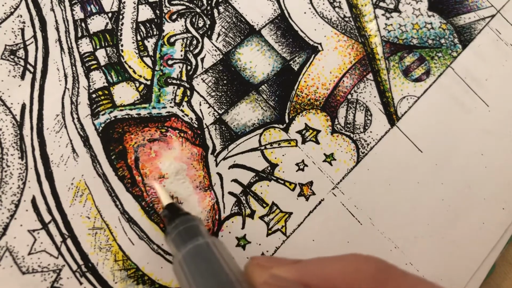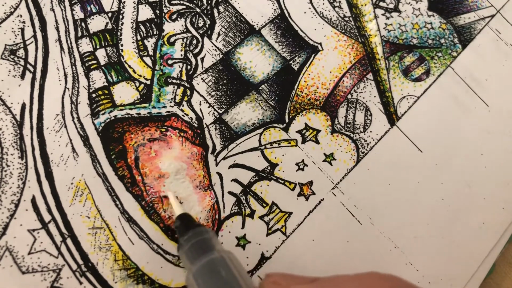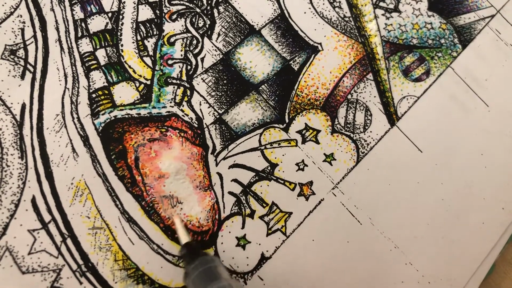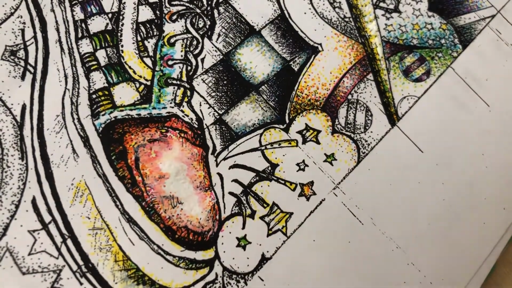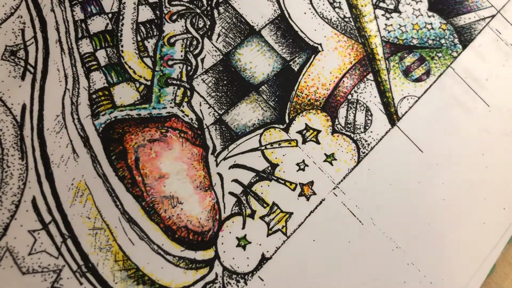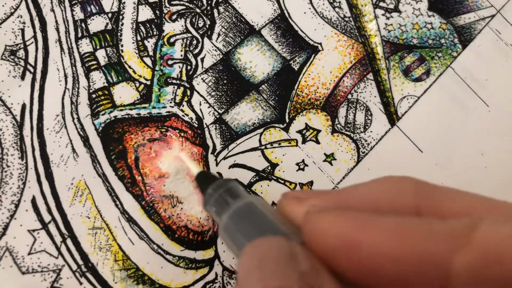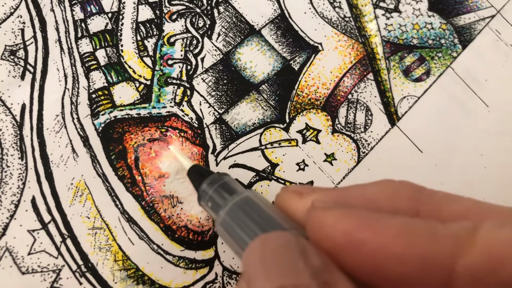I just have a little bit of white on my paintbrush right here, and I'm helping to transition that little area and lighten the pink, because really you don't have a light pink in your pack.